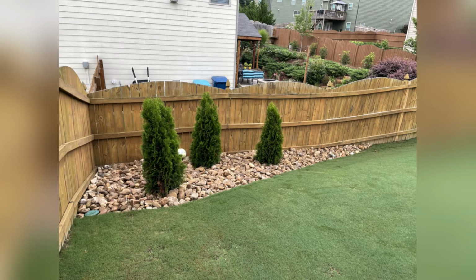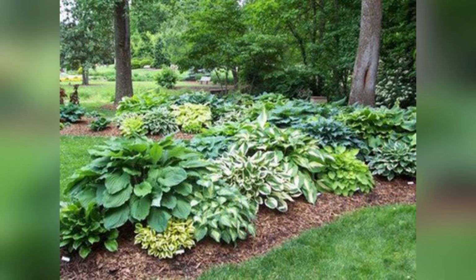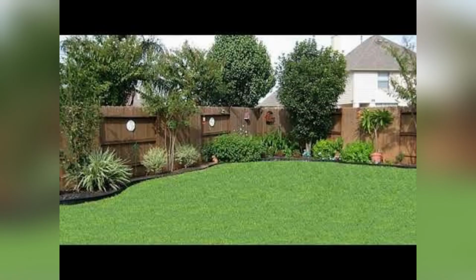How do you landscape around a house foundation? And then there's the foundation, the backbone of your narrative. How do you landscape around it without overshadowing its importance? Discover the art of complementing and framing the foundation with greenery and design elements that enhance rather than distract.